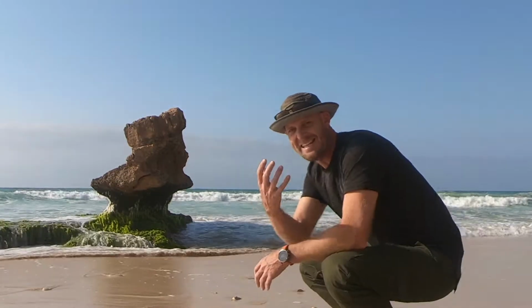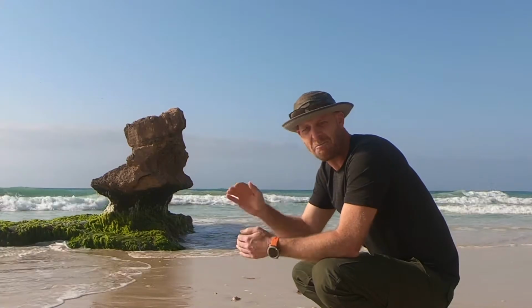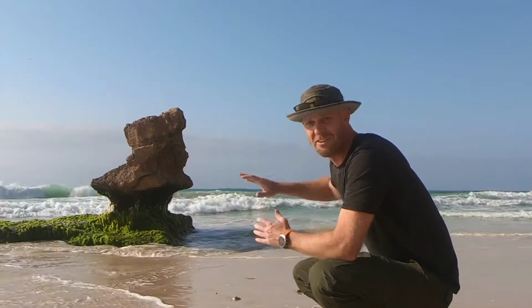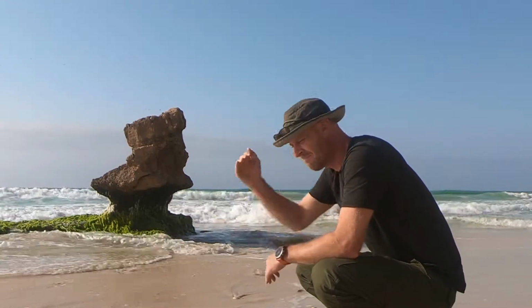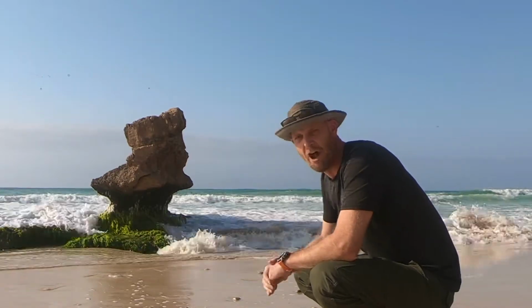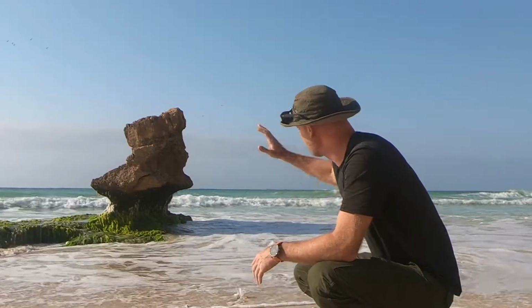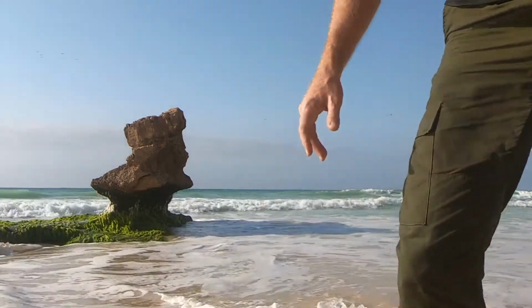So we need to have some reference that allows us to understand both the depth, the distance in the frame, and the object in relation to another object. So with me here, knowing my size, we can guess the size of the stone.